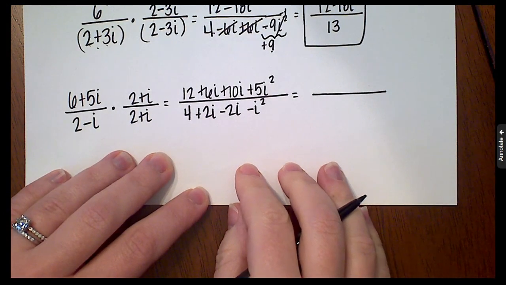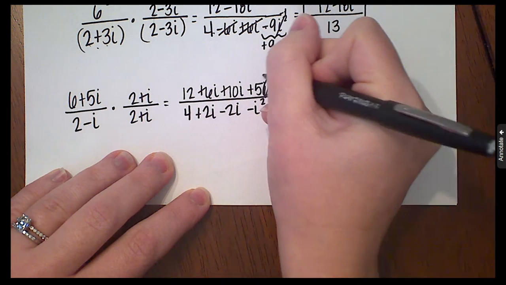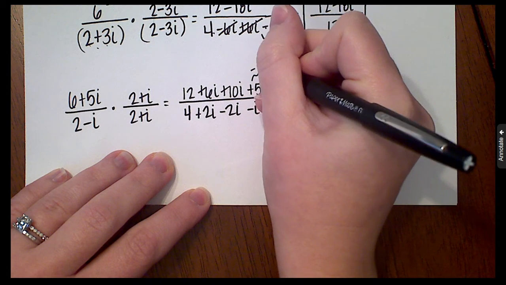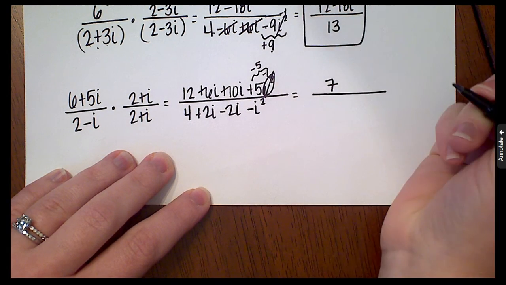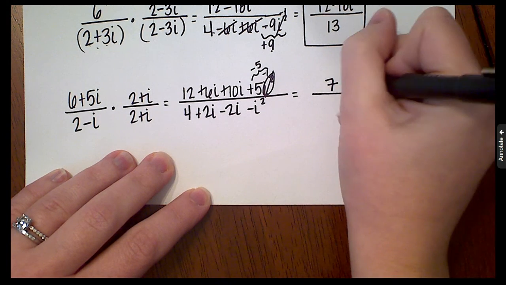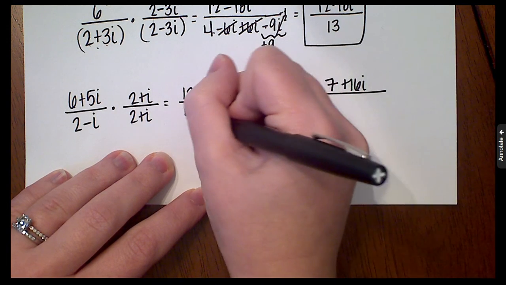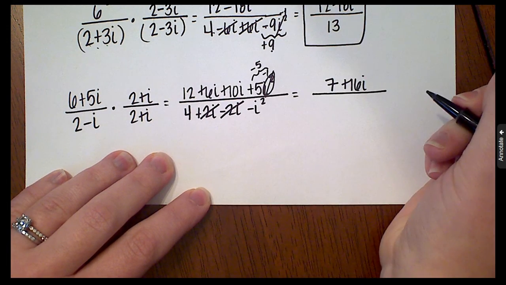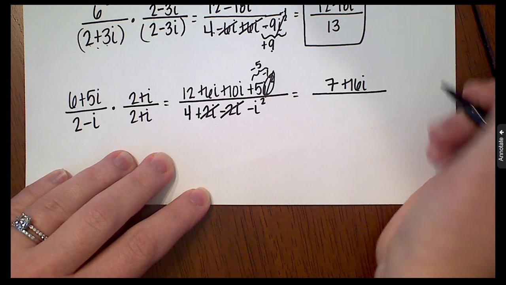All right, so we've done the work. We just need to simplify. So what I see here is this i squared is really a -1, right? So this ends up being -5, and 12 minus 5 is 7. I can combine 6i and 10i to give me 16i. Okay, the bottom. So what should always happen is your i's are going to cancel.